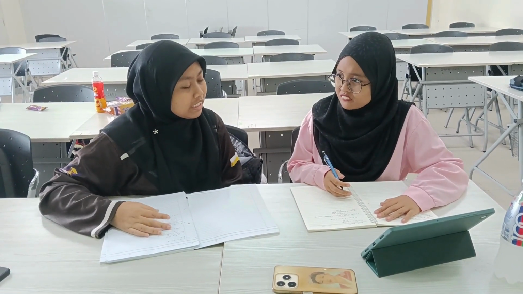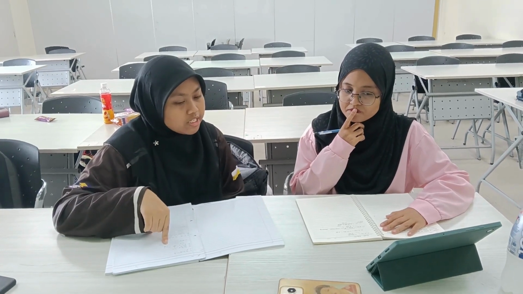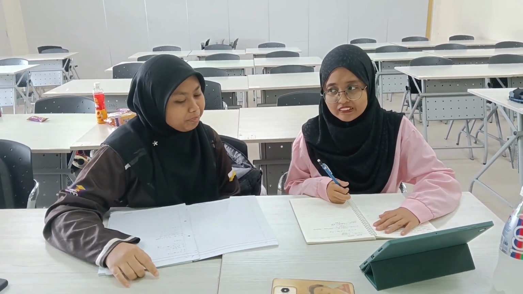What is a truth table? A truth table is a table that shows all possible truth values of a statement, and it helps us determine whether the statement is true or false. In logical implication, we also use a truth table and focus on P implies Q, which means if P then Q. So how do we do it?